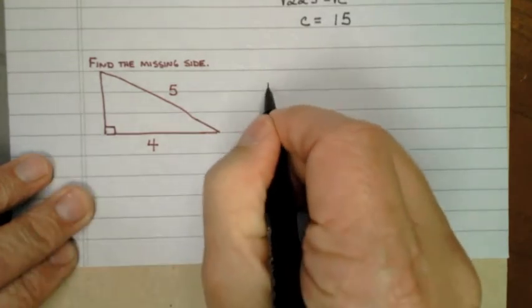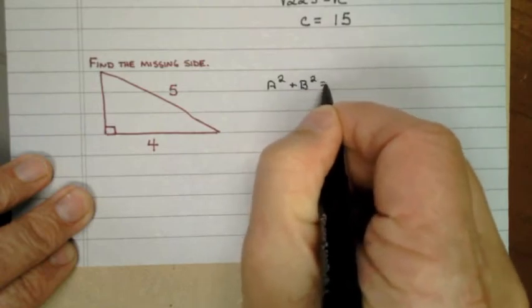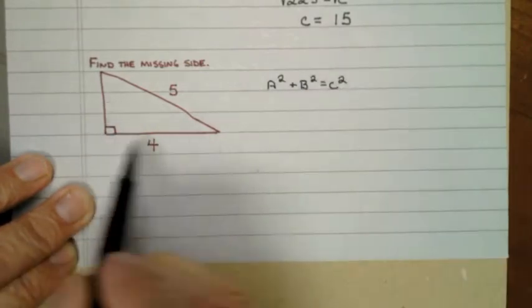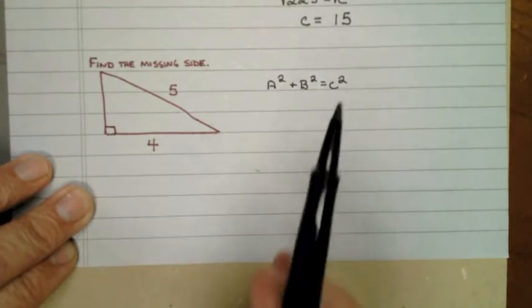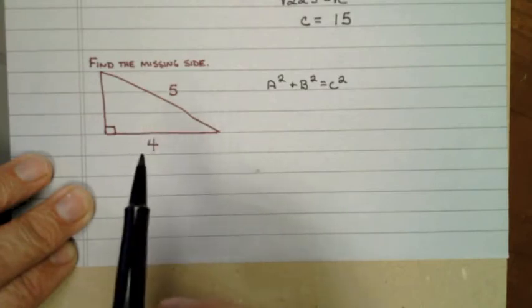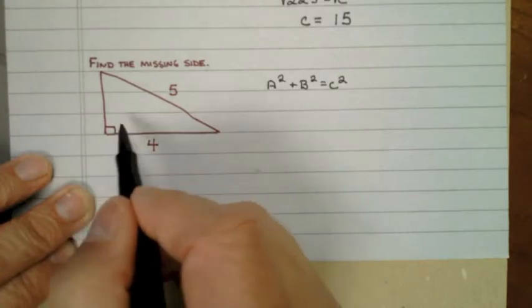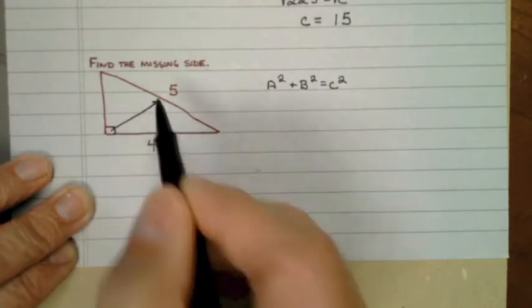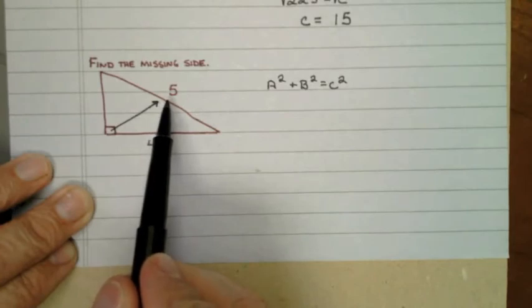So again, I'm going to use the formula A squared plus B squared equals C squared because this is a right triangle, and this formula goes with a right triangle, and it's used to find one of the missing sides. When I plug these numbers in here, again, you have to be careful about where you plug in the C. The C is the length that is across from the right angle.